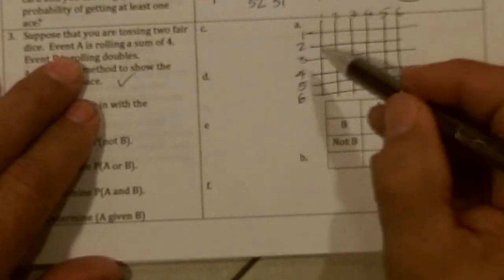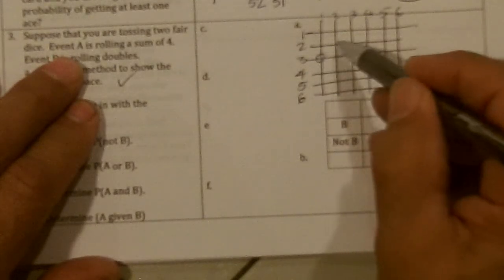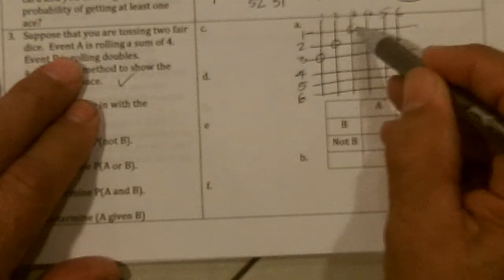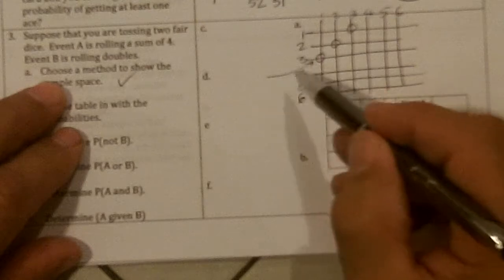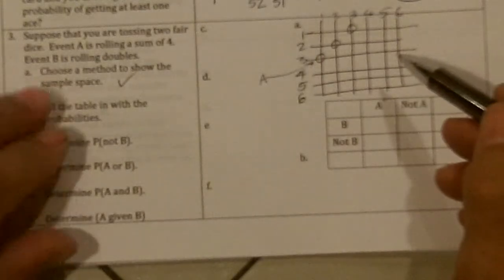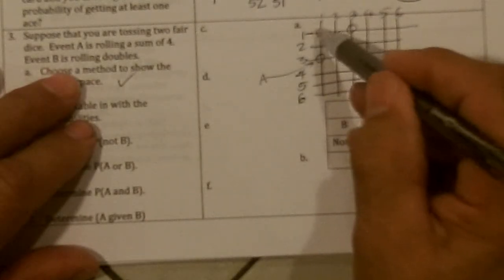So there's A. Event of rolling a sum of 4. That'd be 3 and 1, 2 and 2, or 1 and 3. And that's A. And B is doubles, so that's this way.